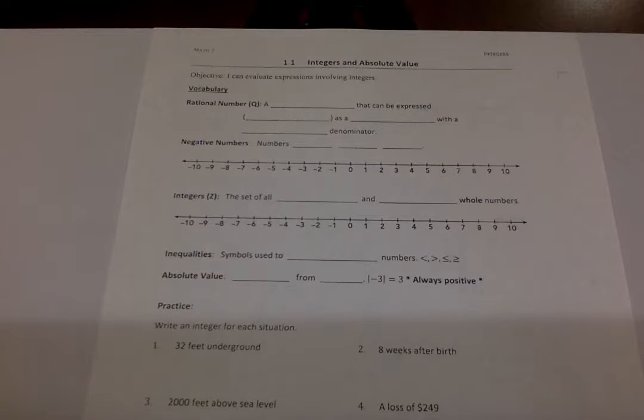Hello students, today we will be going over 1.1, and this is for Math 7, integers and absolute value. So with that, we need to make sure we know some vocabulary.